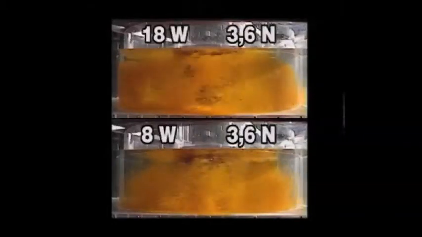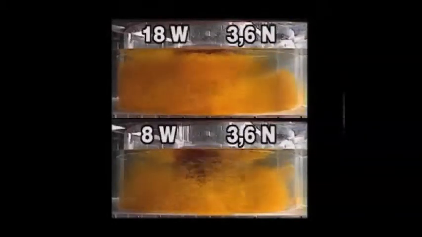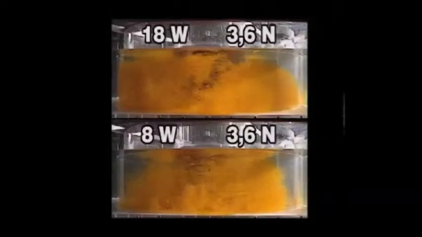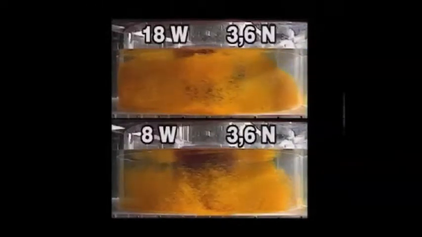What will happen if we again run the two model mixers at equal thrust instead of equal power? Here, both mixers are producing equal amounts of thrust. See how the bulk flows and levels of suspension are the same in each model.